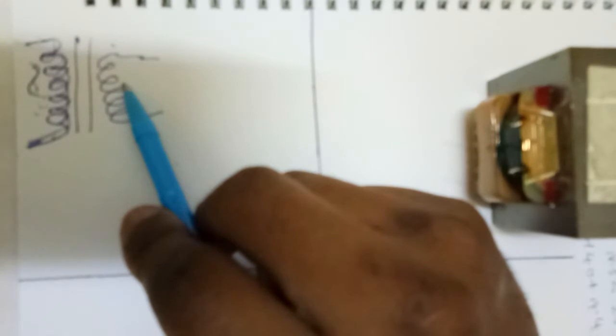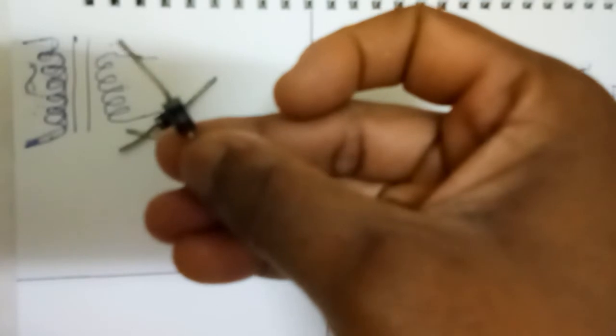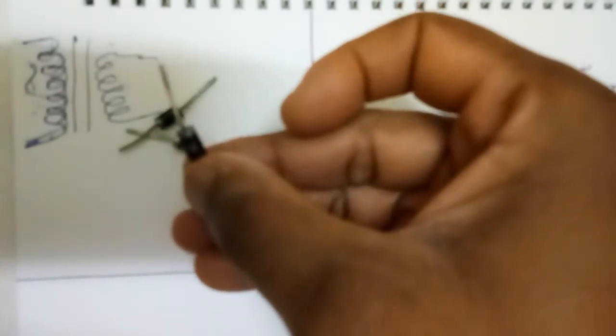So today let's start from biasing. These are general purpose diodes. This is IN5401 diode, general purpose diode.